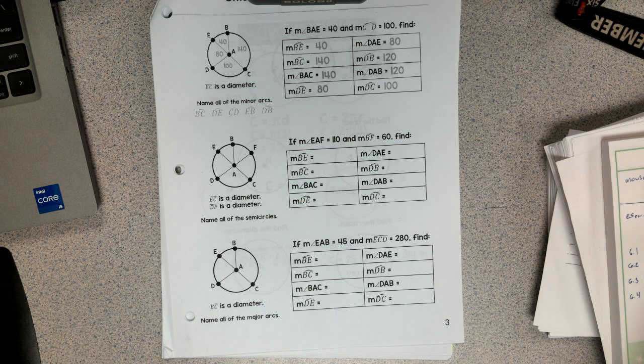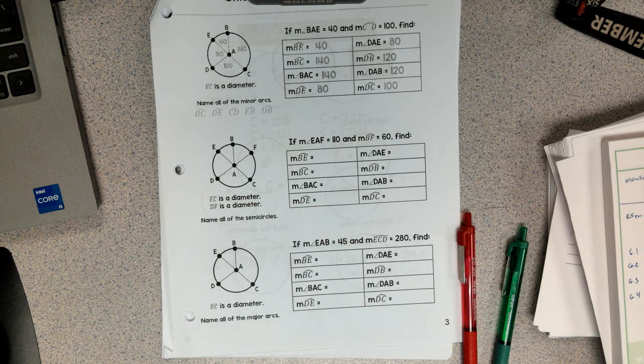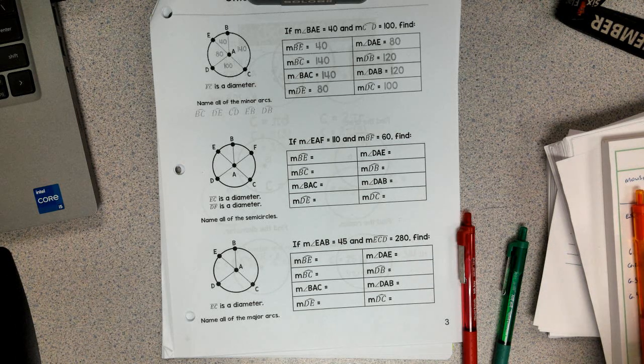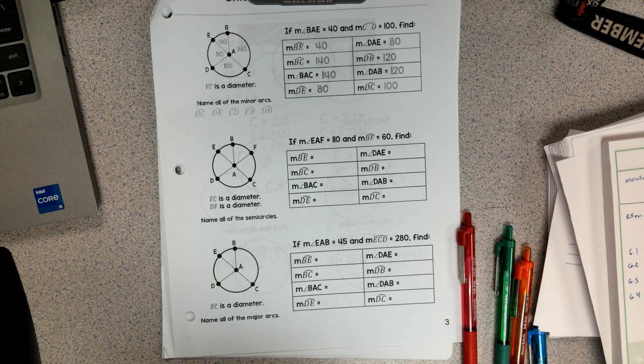So if we take a look, I'm going to use a lot of different colors. Okay, so got all my colors ready. Probably need about 4 just to be safe. But yeah, let's take a look at the first guy that's already filled in. So notice it's already filled in.